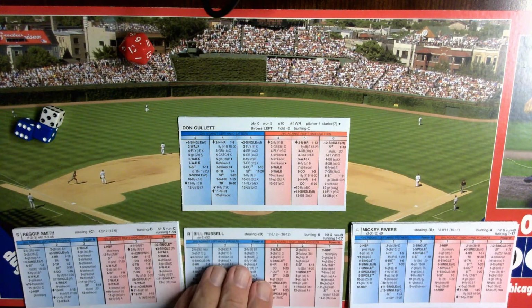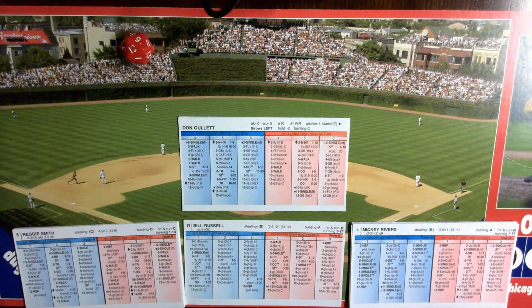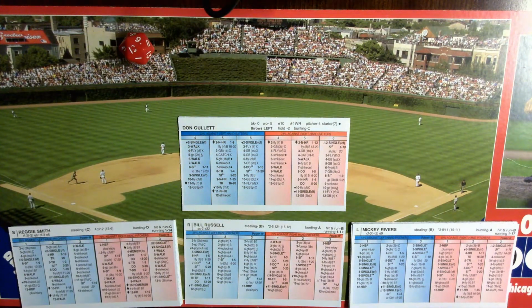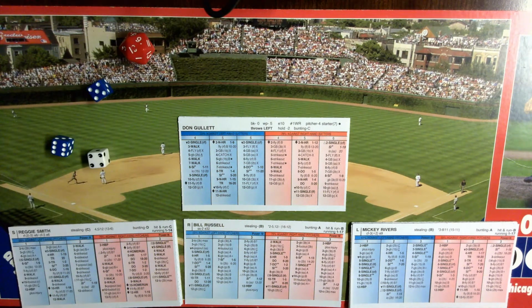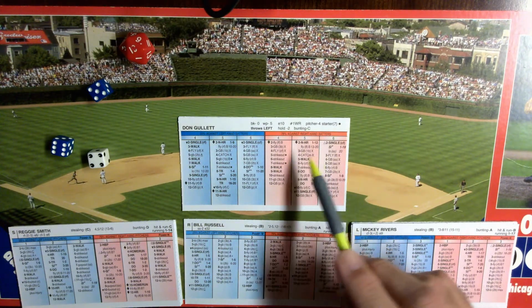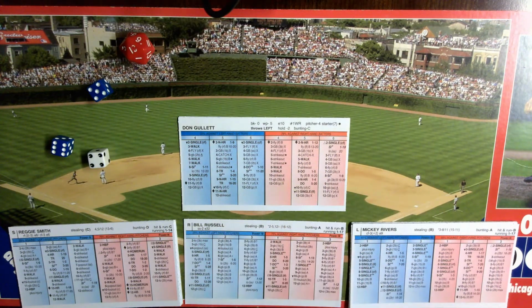Shortstop Bill Russell is at the plate with the switch hitting Reggie Smith on deck. 1 down, top of the first. It's a 4 and an 11. A 4 and an 11 against a right-handed batter is a ground ball third base.